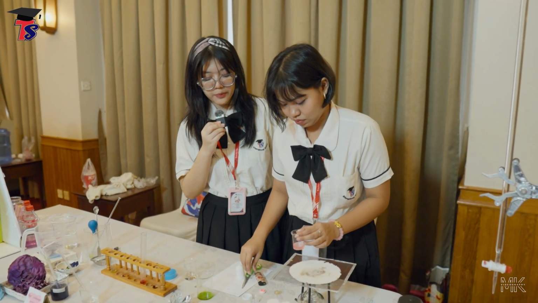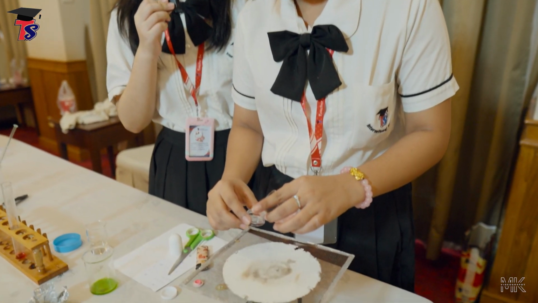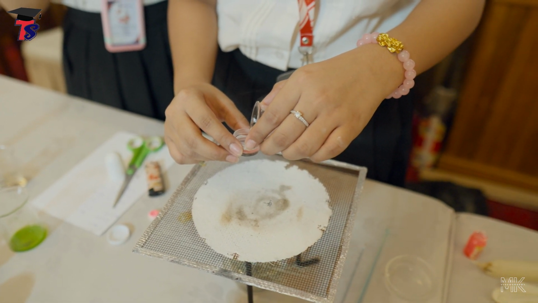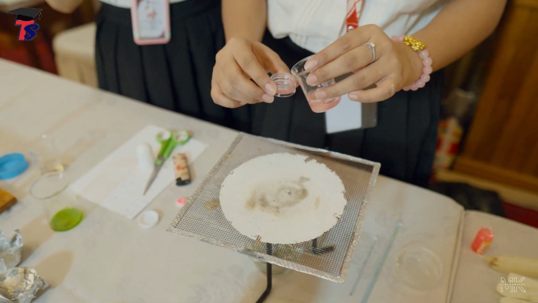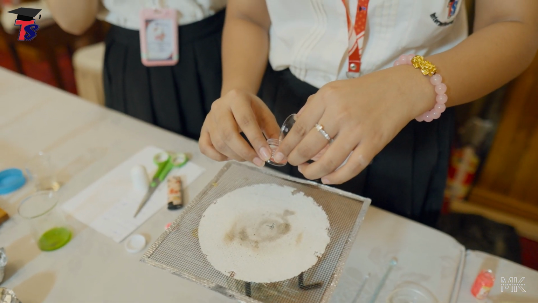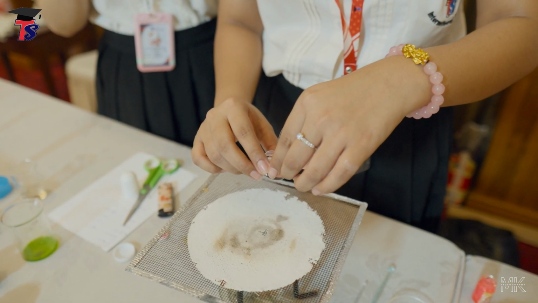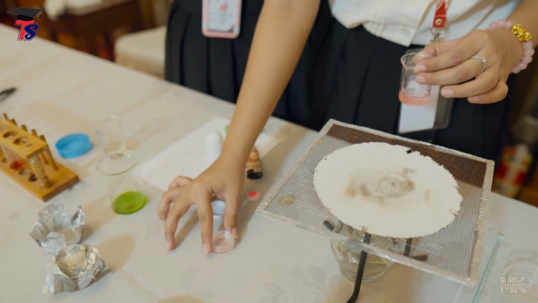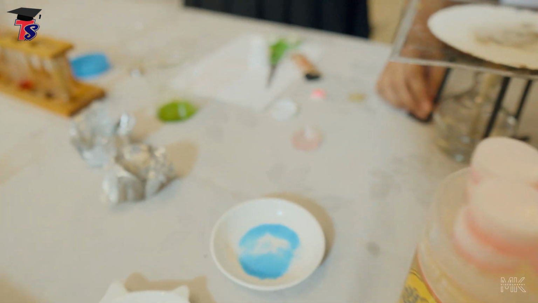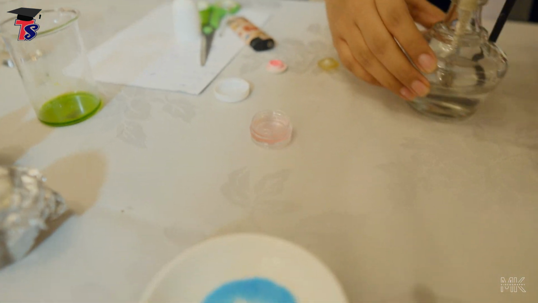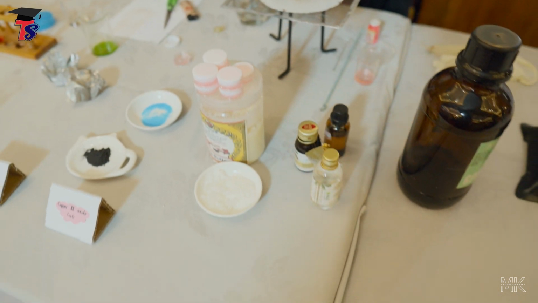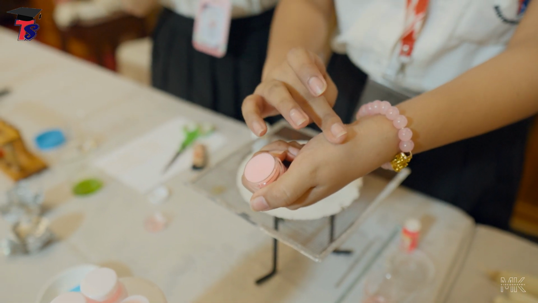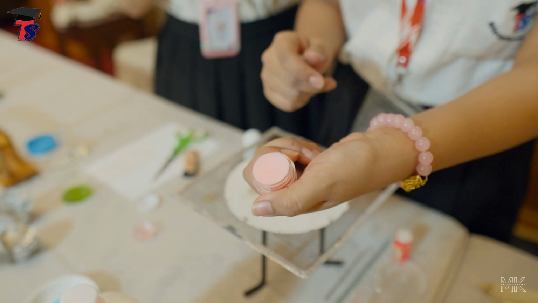Now we are going to put them in a container to let them dry. We have to wait for them to harden, and then our lip balm is done. After all of that, we will get the product like this, and we can use it safely since it is FDA approved.